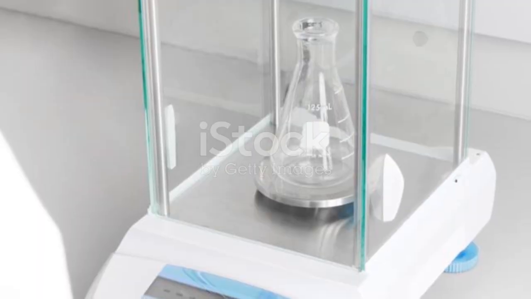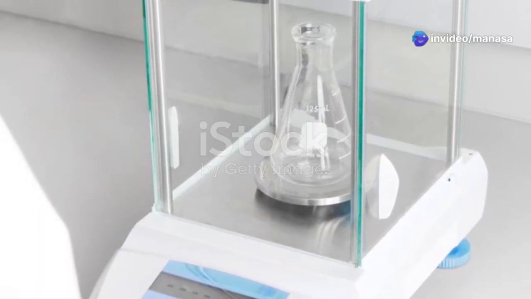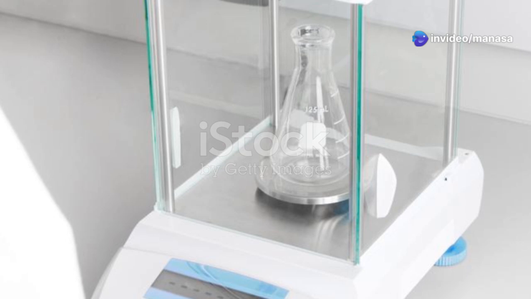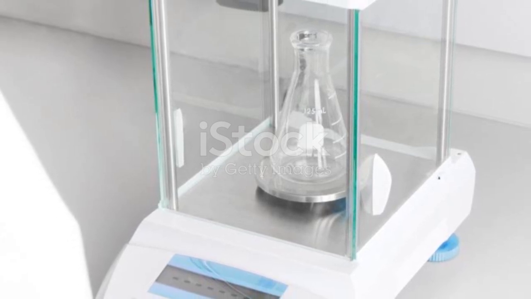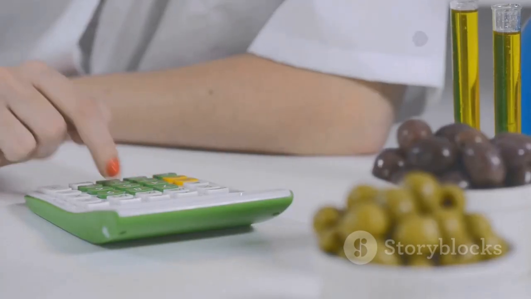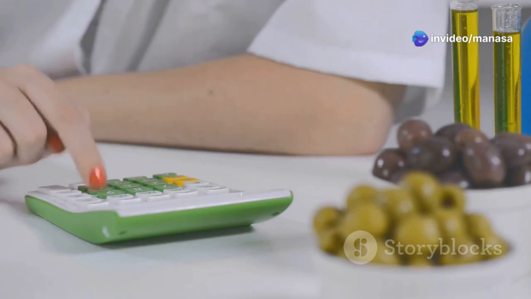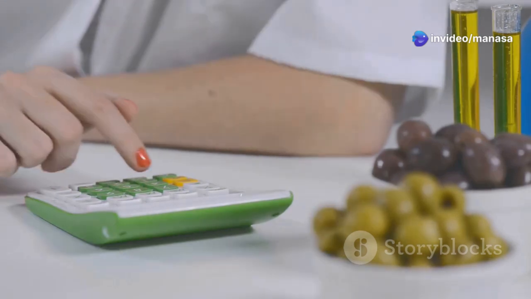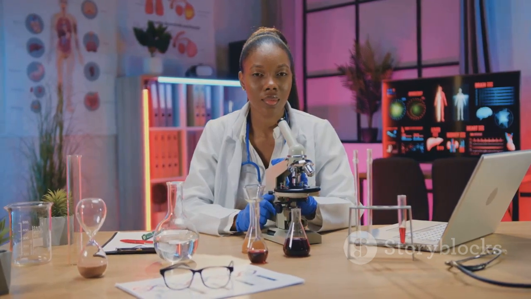Then comes measurement. This is where we use our tools and techniques to carefully measure the amount of the substance we're interested in. It could be weighing a precipitate, measuring the volume of titrant used, or analyzing a signal from an instrument. After that, we have calculation. Once we have our measurements, we use math formulas to calculate the amount of the substance in the original sample. And finally, reporting. We present our findings in a clear and organized way, just like writing a science report.